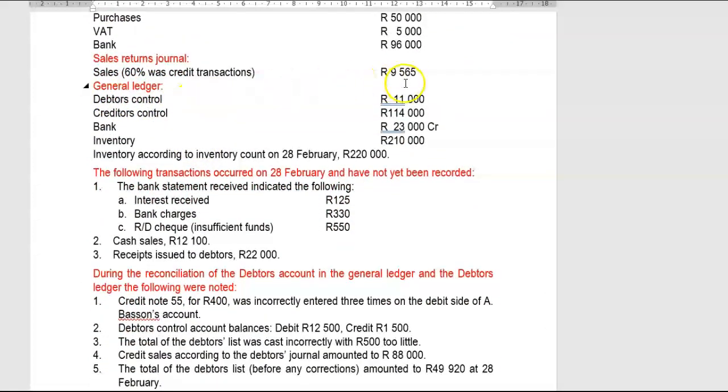In the general ledger, the debtors control account had a balance at the beginning of the month of 11,000, the creditors control 140,000, bank had an overdraft balance of 23,000 and inventory 210,000. Inventory according to the inventory account at the end of the year 220,000. Then they give you the following transactions that occurred on 28 February, which have not yet been recorded.